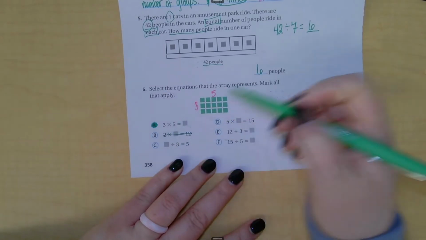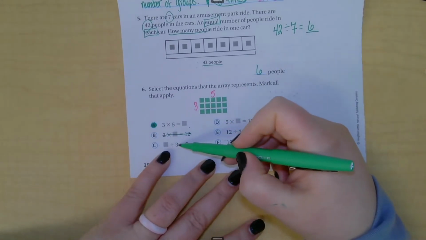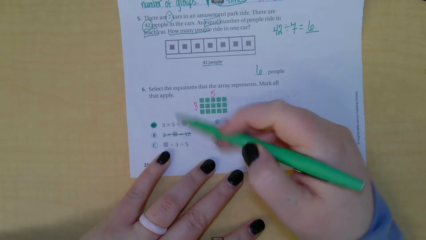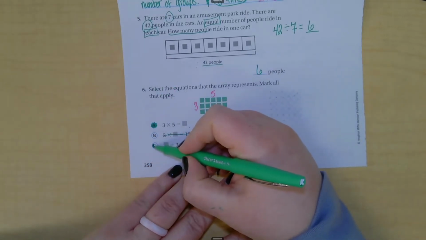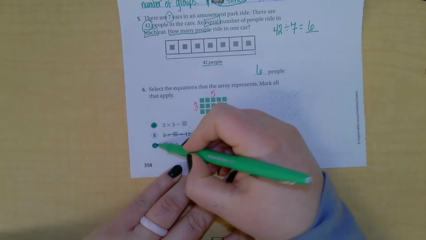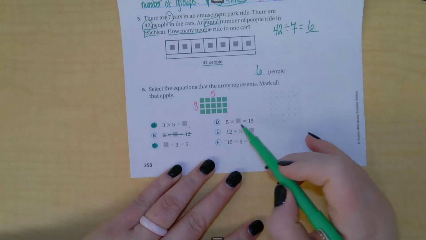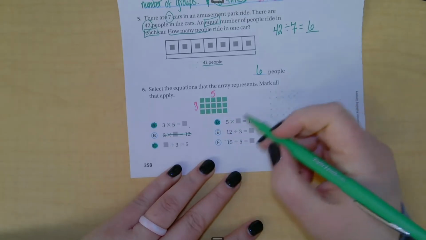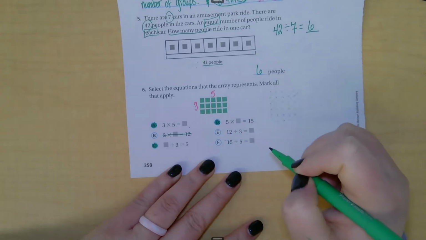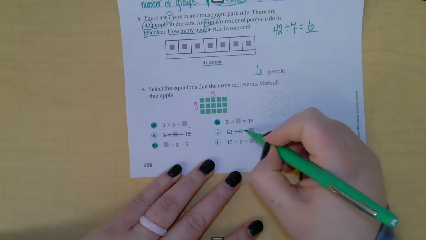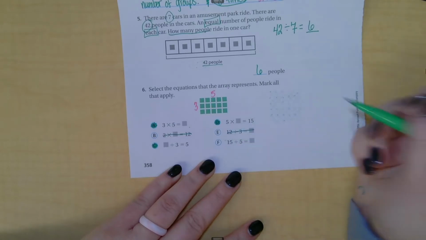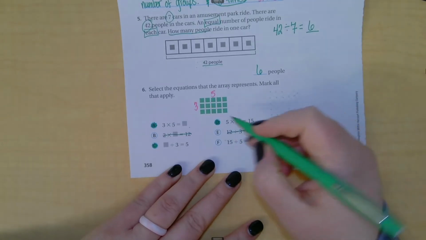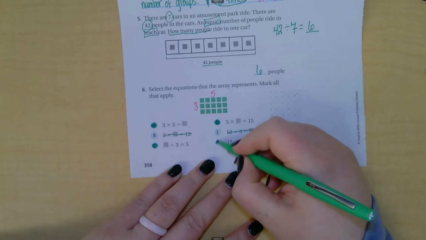Could it be what divided by 3 equals 5? Yes. If you were trying to solve a division problem, you could do that. What about 5 times what equals 15? Yes. What about 12 divided by 3 equals box? No, this has nothing to do with 12. 15 divided by 5 equals box? Yes.